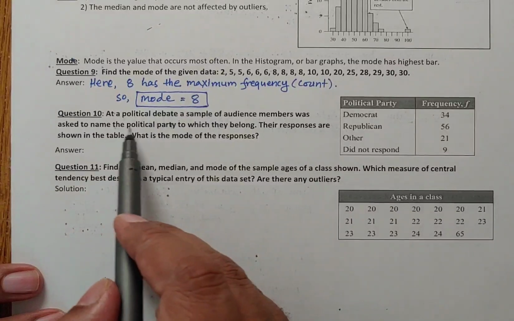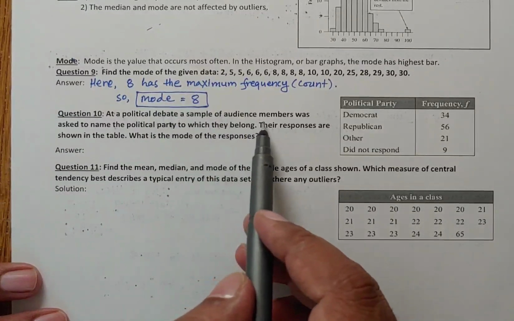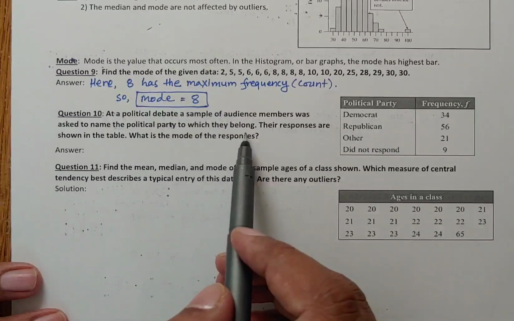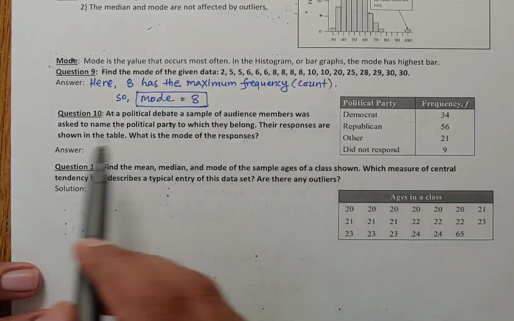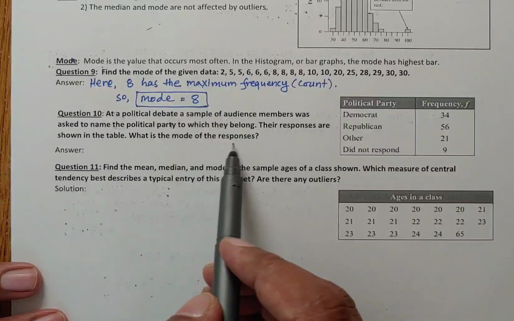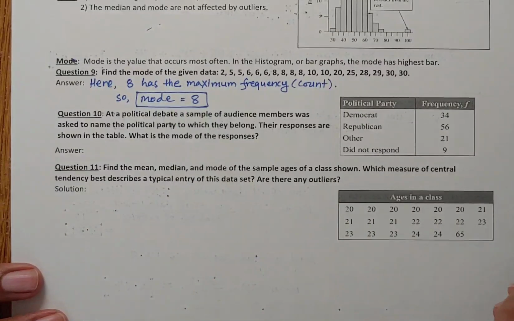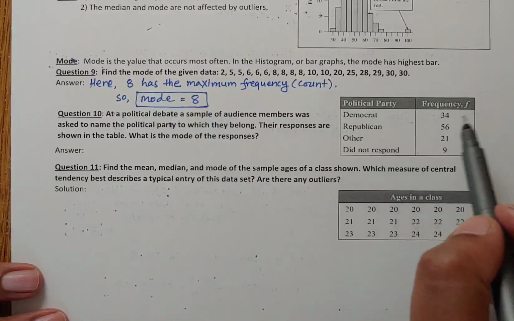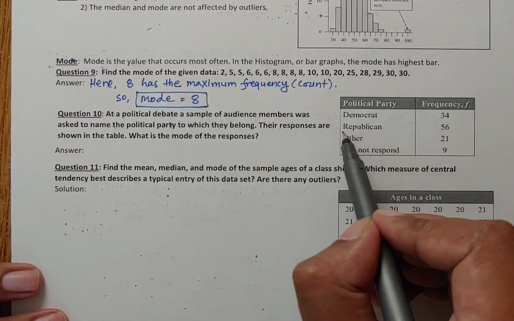At a political debate, a sample of audience members were asked to name the political party to which they belong. Their responses are shown in the table. What is the mode of the responses? Which data has the highest frequency? We have 56 Republican.